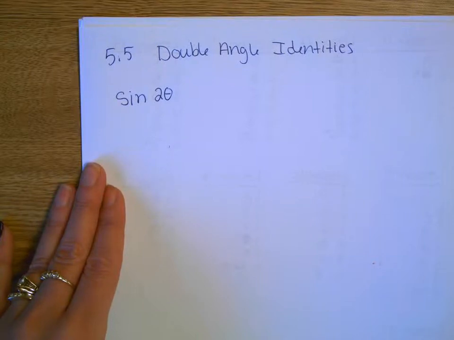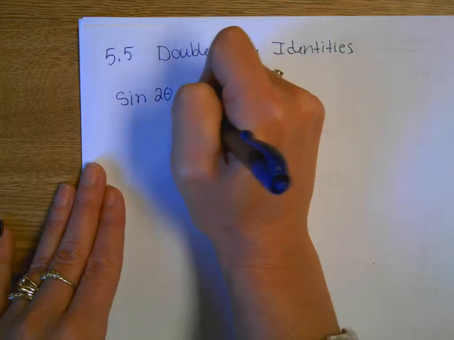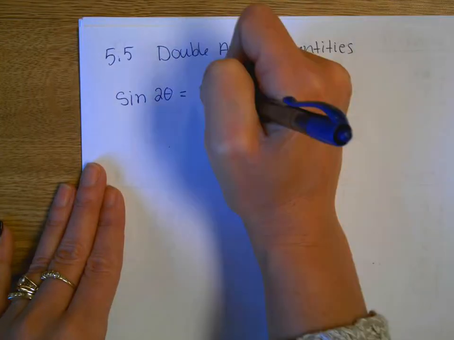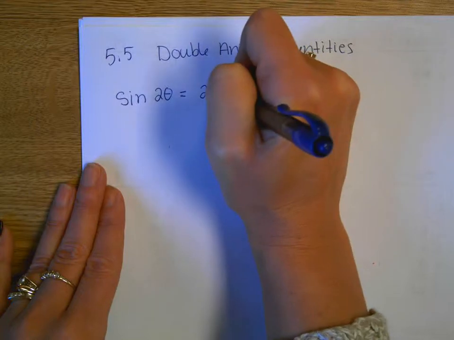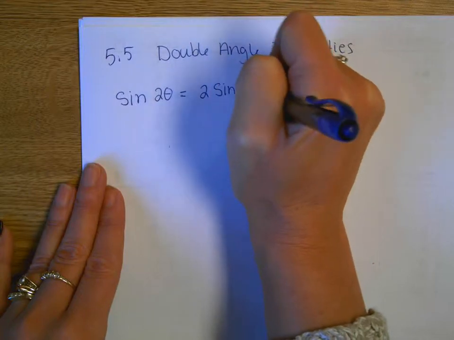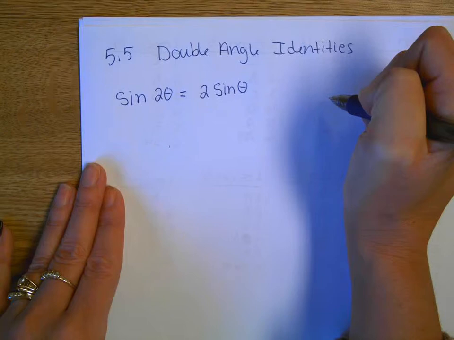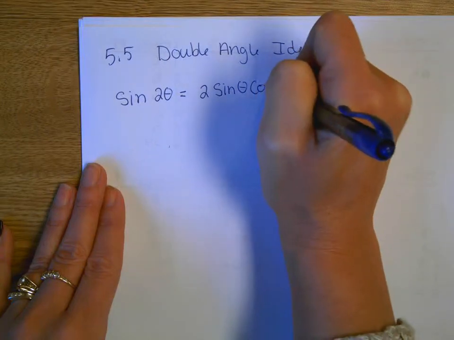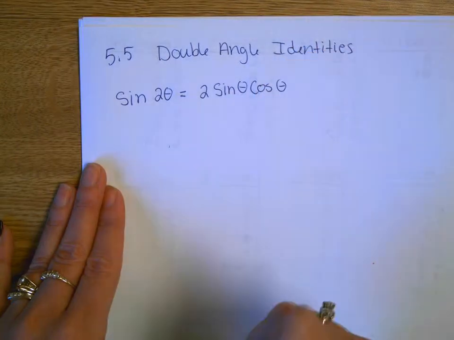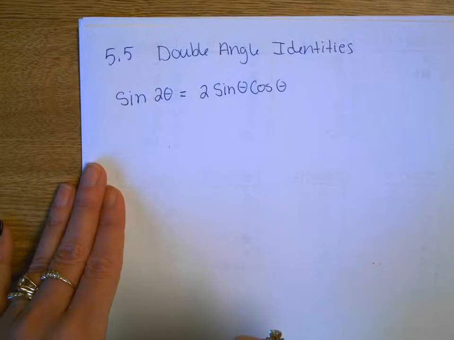Algebraically, you probably think what? Take the sine of theta and double it. Doesn't work that way. Not algebraically. Here is what it actually expands into. 2 times the sine of theta. There's the part we were thinking. Very good. Good guess. Okay.